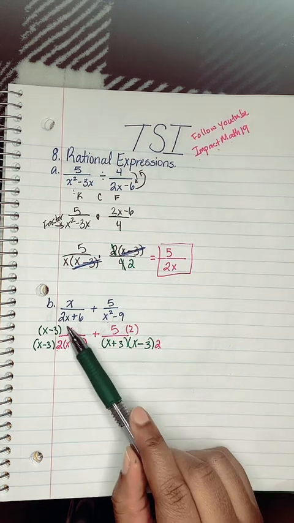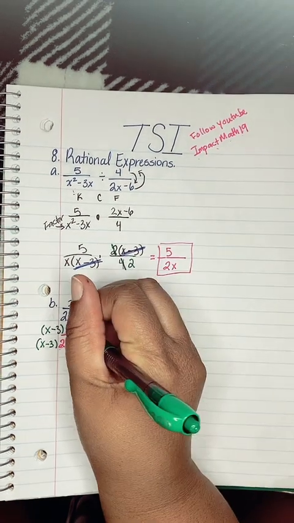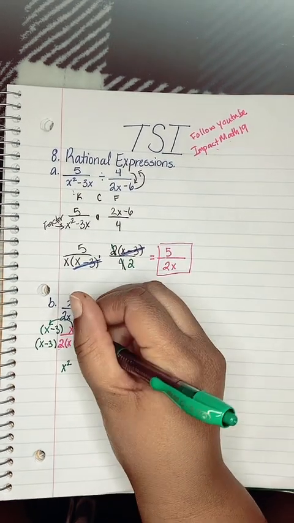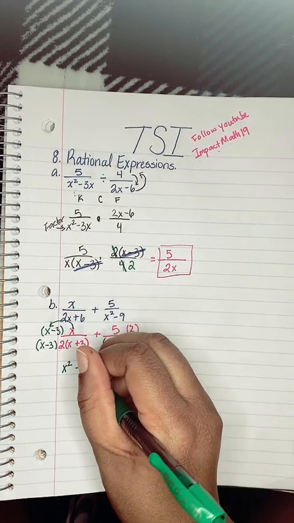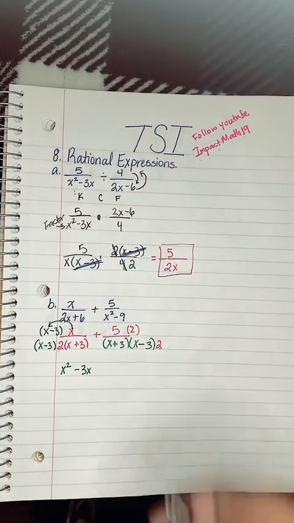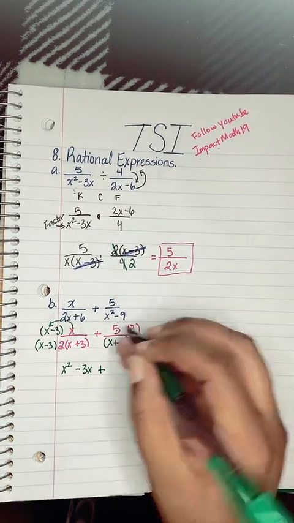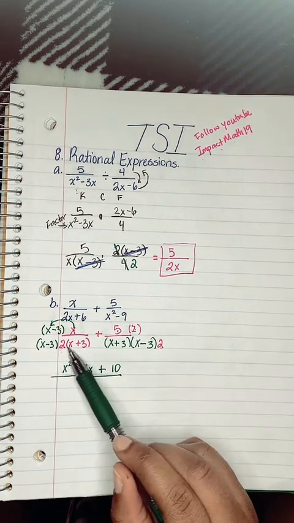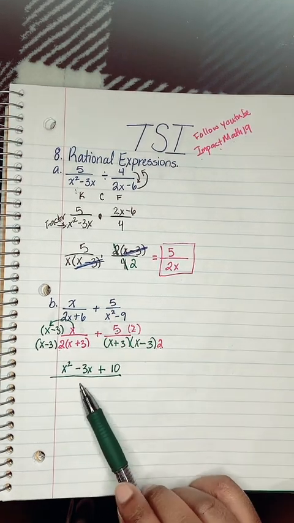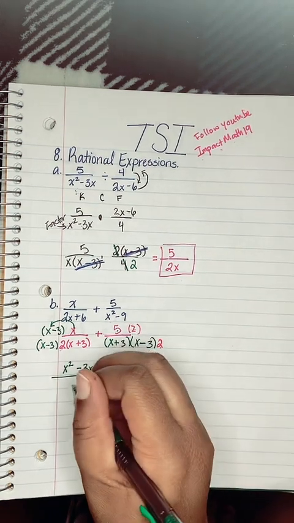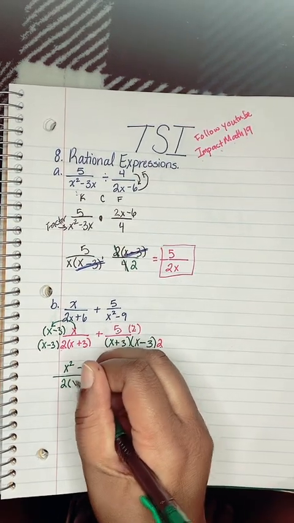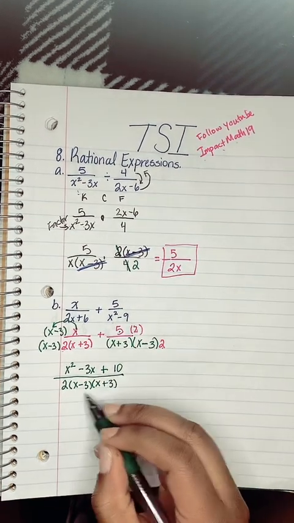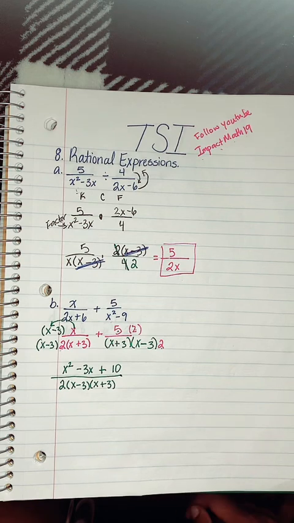And now we can start distributing. So x times x gets us x squared. X times -3 gets us -3x. Plus 5 times 2 gets us 10. Now, since we have the exact same denominators, we only write the denominator once. So we can write this 2(x - 3)(x + 3). And you could have flip-flopped these. It's all the same stuff.